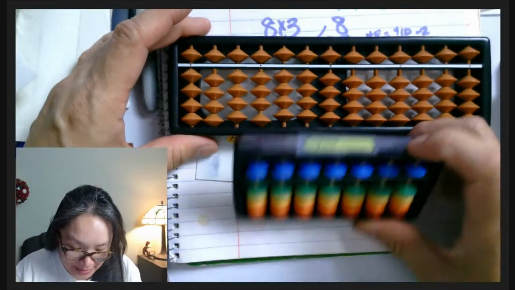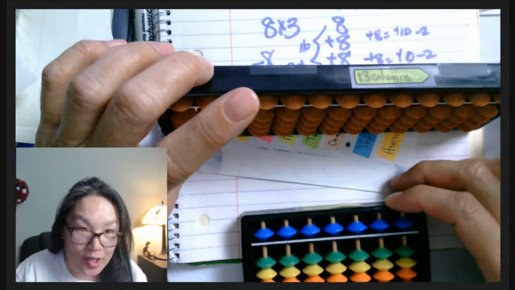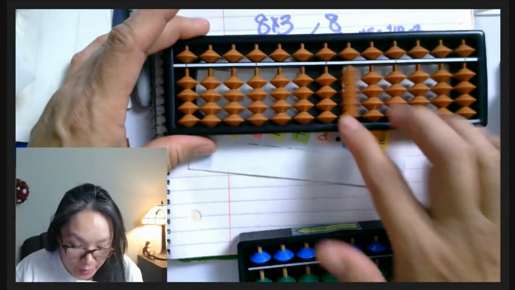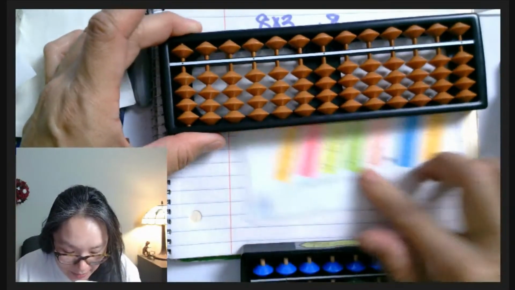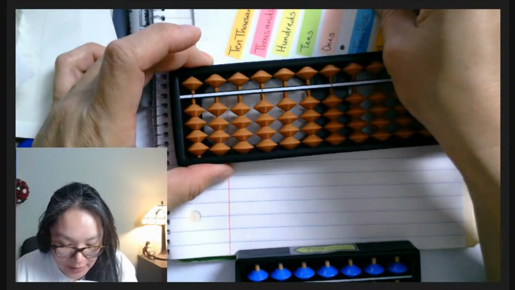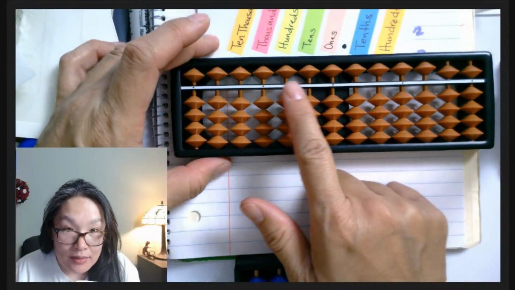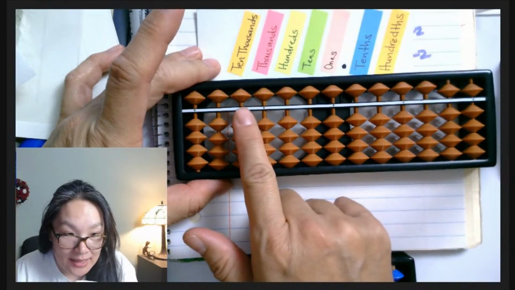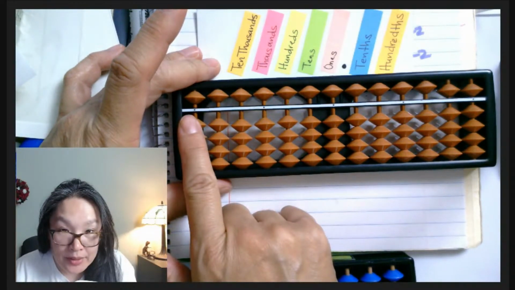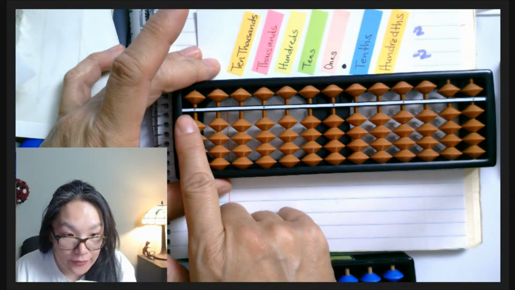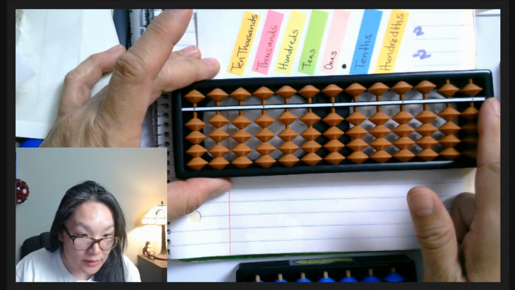And this is a 7-column abacus, and this is a 13-column abacus. So with my 13-column abacus, I can have more numbers. If I start in the middle, I can do it. I have my ones, my tens, my hundreds, my thousands, my 10,000s, my 100,000s, and then my millions. If this is not big enough, then you go all the way to here.